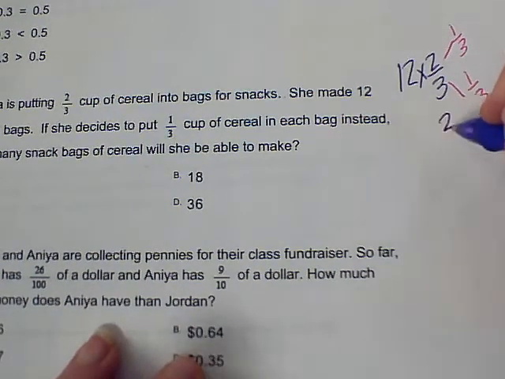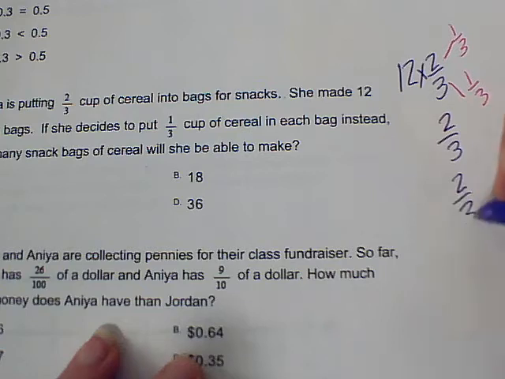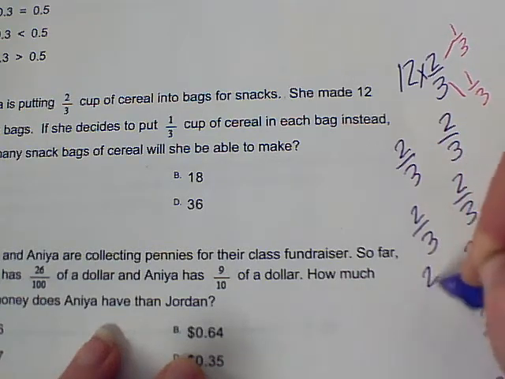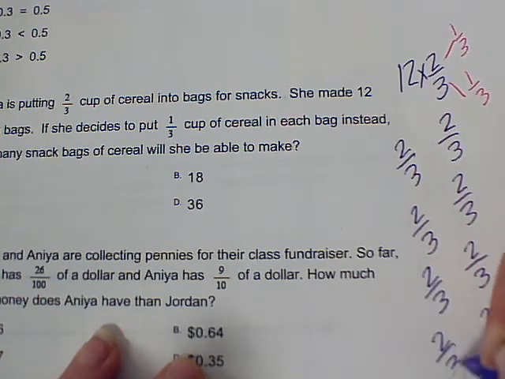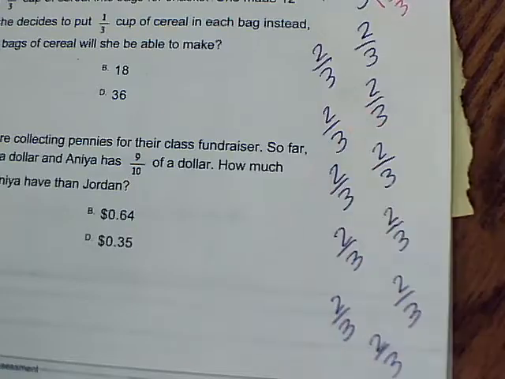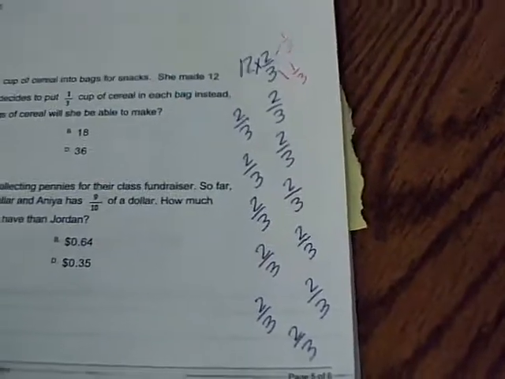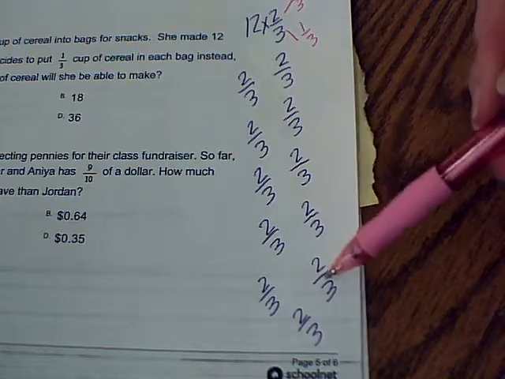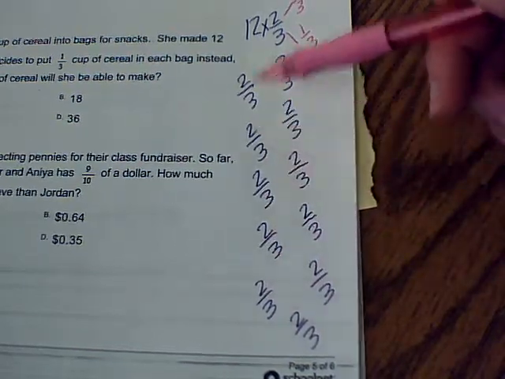So there's 2/3 one time, 2, 3, 4, 5, 6, 7, 8, 9, 10, 11, 12. Okay, so I've got my 12 2/3, right? Let's make sure. 1, 2, 3, 4, 5, 6, 7, 8, 9, 10, 11, 12.